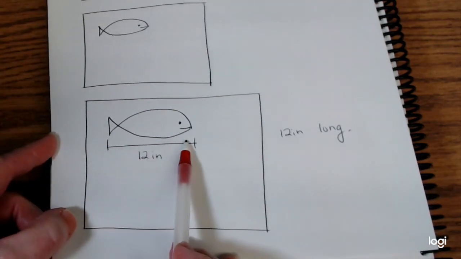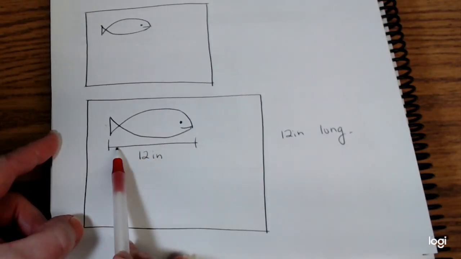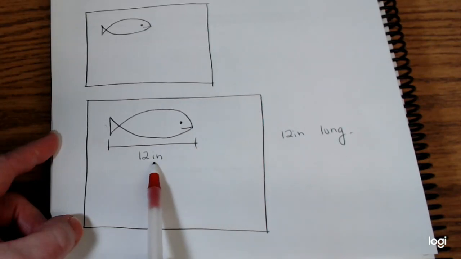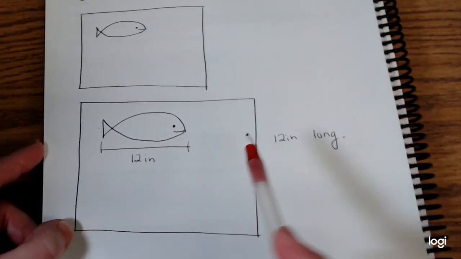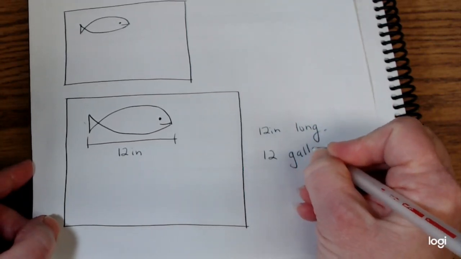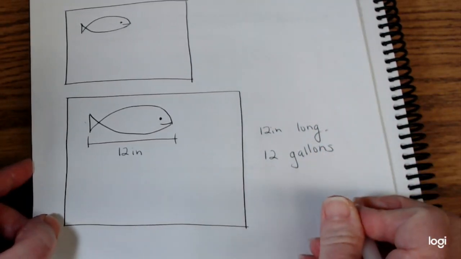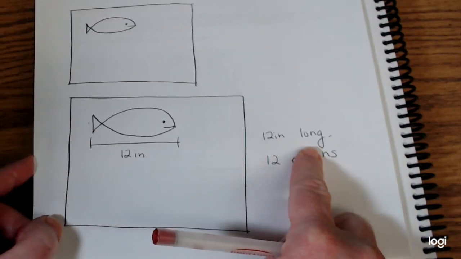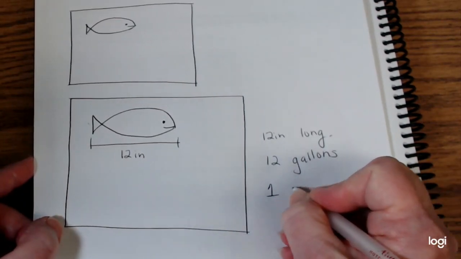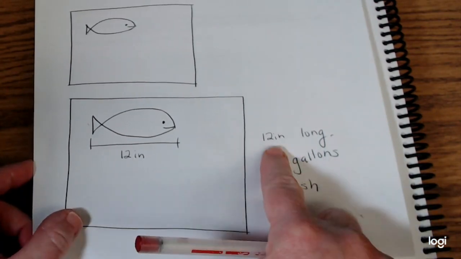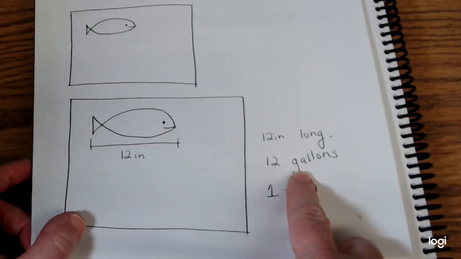So if he's 12 inches and I need a gallon for each inch, that means I need 12 gallons. But how many fish do you see? There's 12 inches of fish, but there's only one fish. One fish who's 12 inches long in a 12-gallon tank.